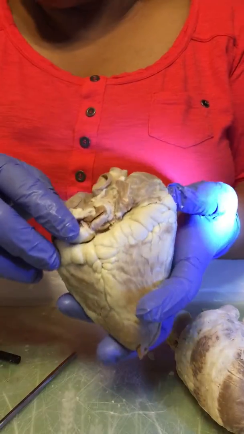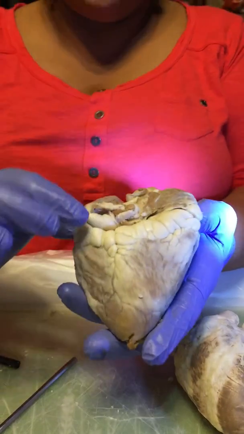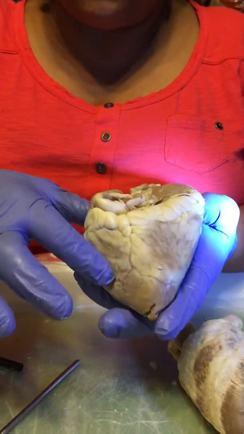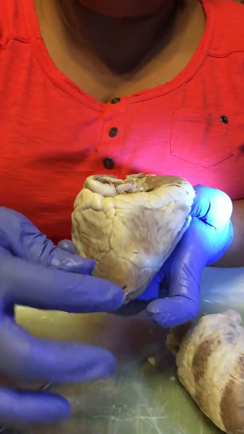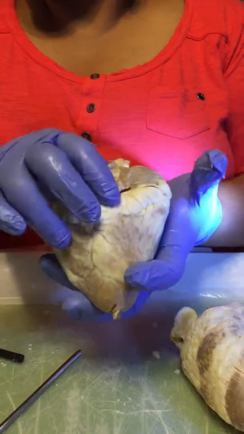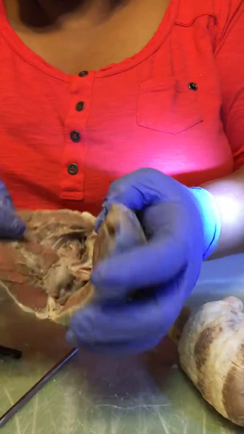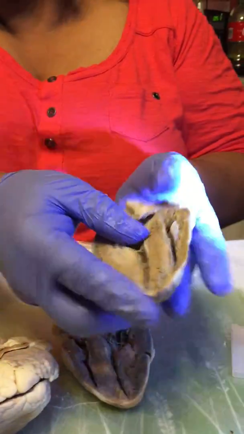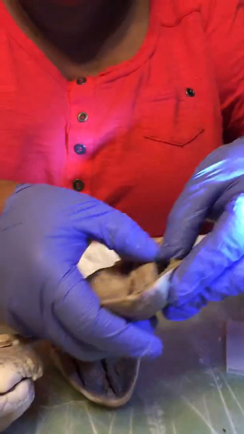Okay, the coronary sinus is composed of three major veins, which are the great cardiac vein, the middle cardiac vein, and then the small cardiac vein that gathers the deoxygenated blood from the inferior margin of the heart. Then I'm going to go to the internal anatomy of the heart, okay?